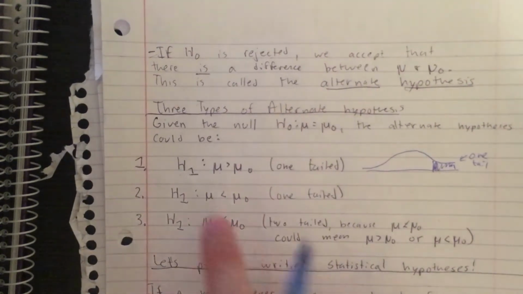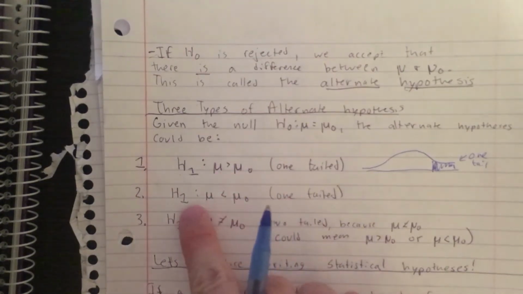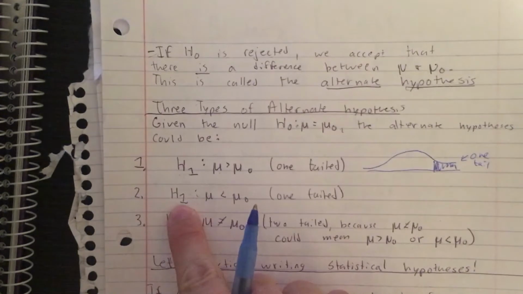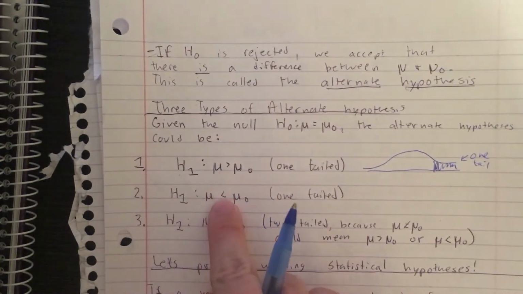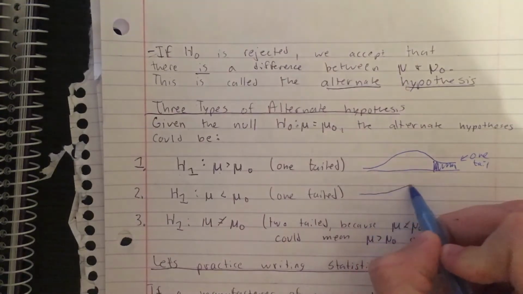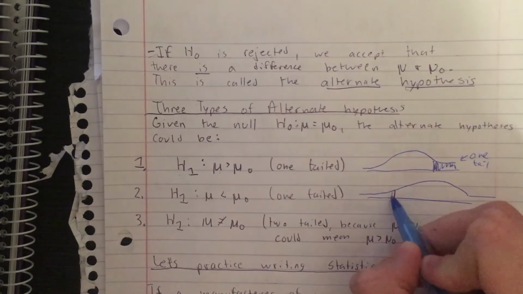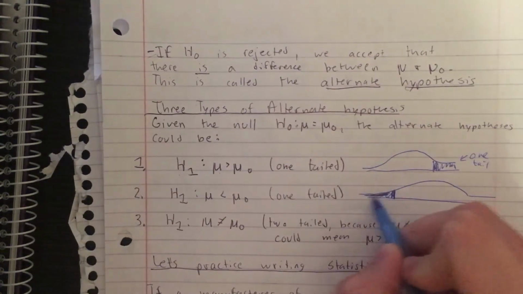So it could also be the case that not only is it greater than, there's another type of one-tailed test that says that the alternate hypothesis is that the population mean is less than what they claimed in the null. And that's going to give us a one-tailed again, except we're going to shade to the left of it.